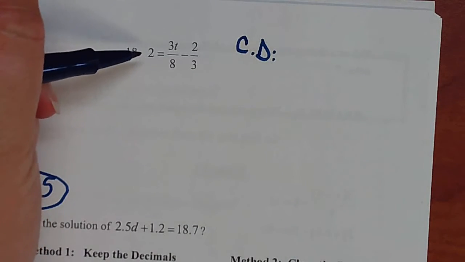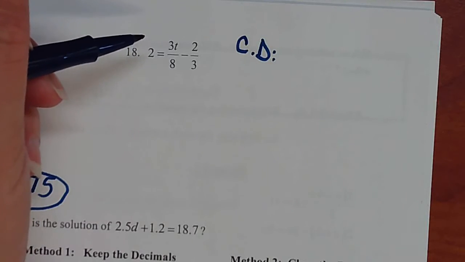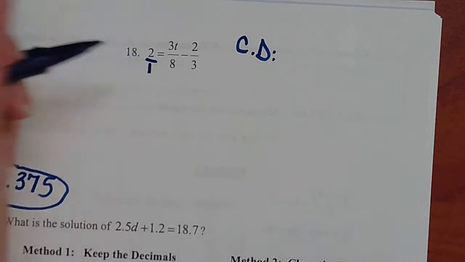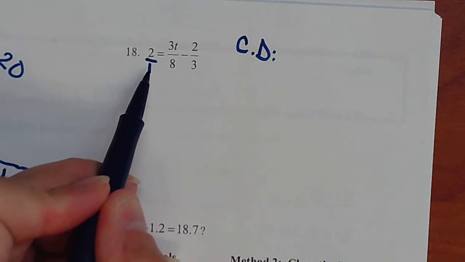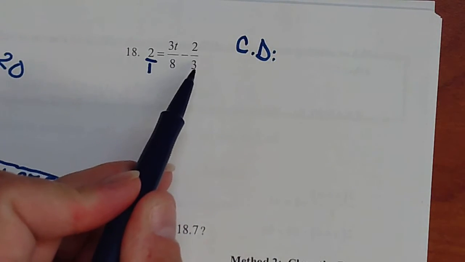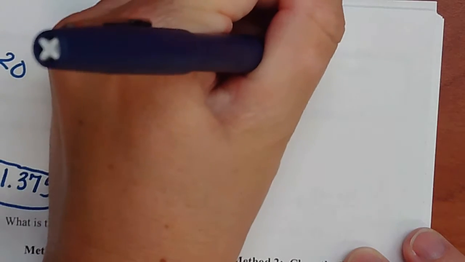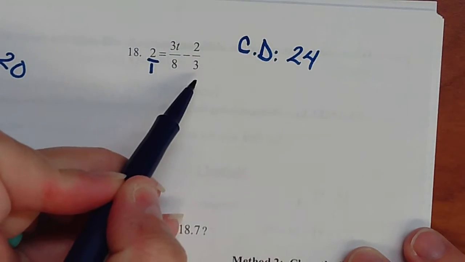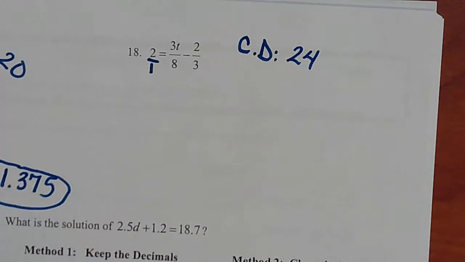This 2 is not written as a fraction yet. How do I write 2 as a fraction? Go ahead, Shay. Put a 1 under it. So now I have, for my denominators, a 1, an 8, and a 3. And I have to think, what can I get a 1, an 8, and a 3 to be using multiplication? 24. You can't get 3 to be 16. 3 times 6. You're saying 3 times 6.